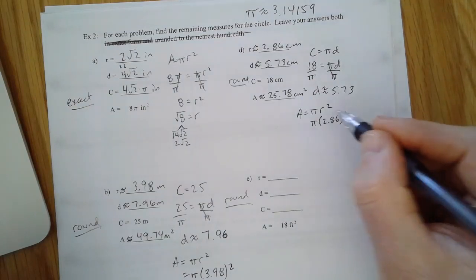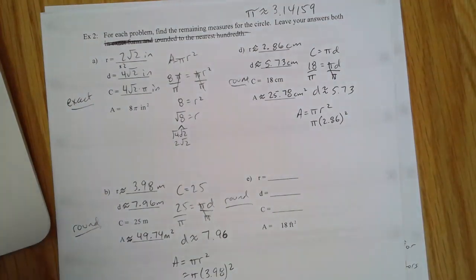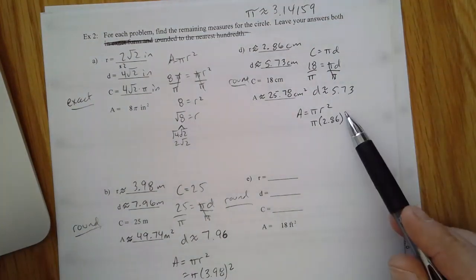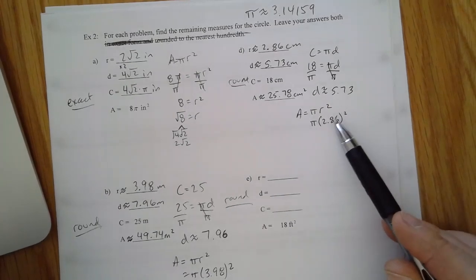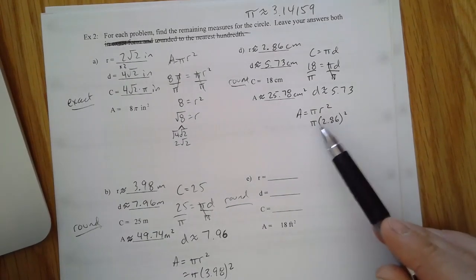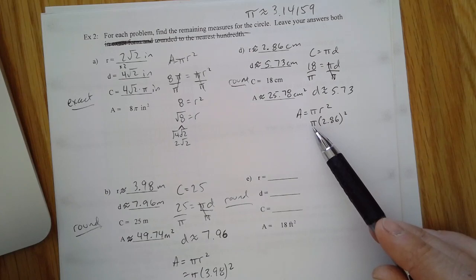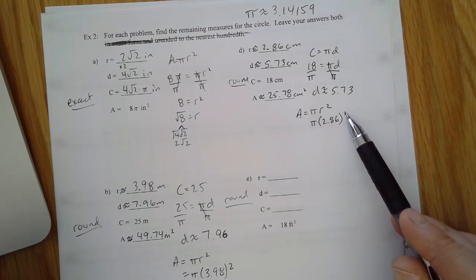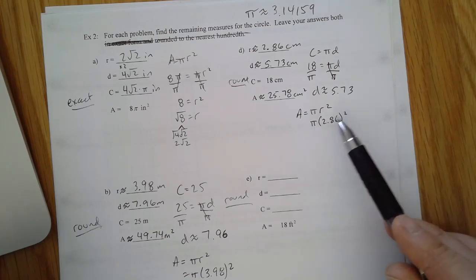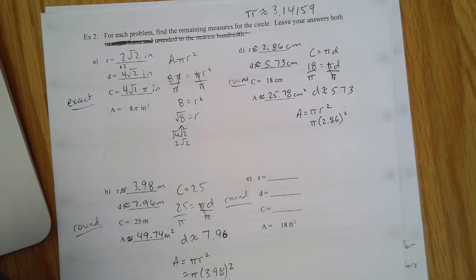You have to be careful. Make sure that you're doing the order of operations. Make sure that you're squaring this first. You square the number, then times pi. Remember, exponents come before multiplication. All right, so that's how we do those examples.